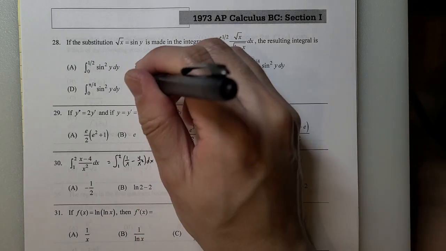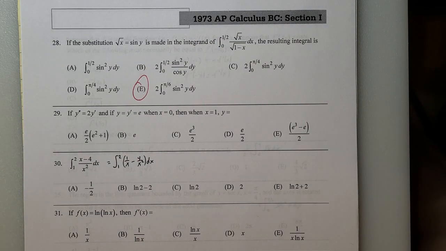28 is E. Let me pull up the solution manual just in case with a key. Give me 1 second. This one was 28.